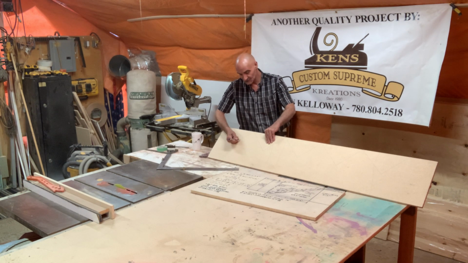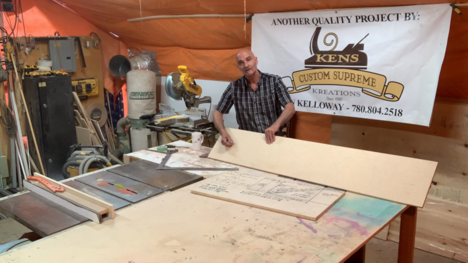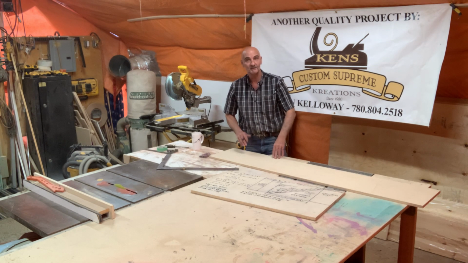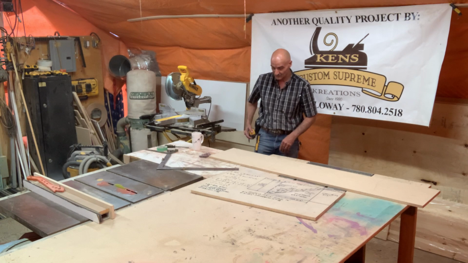You have 7 11/16 here plus 1 inch, which would be 8 11/16. So you have to cut 1 inch off so that from there to the top of the tread or the rise is still 7 11/16.